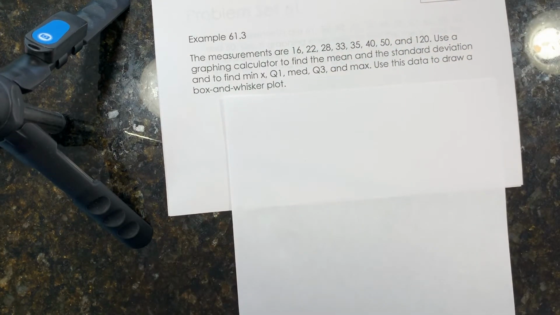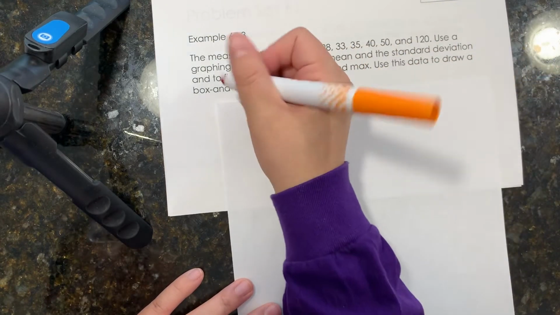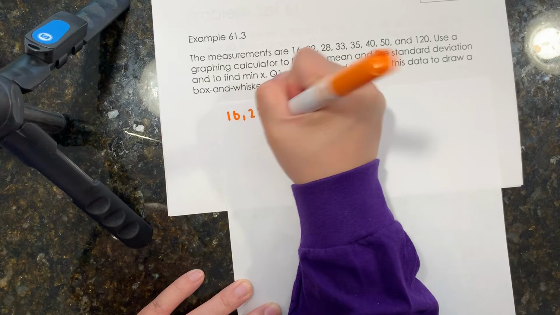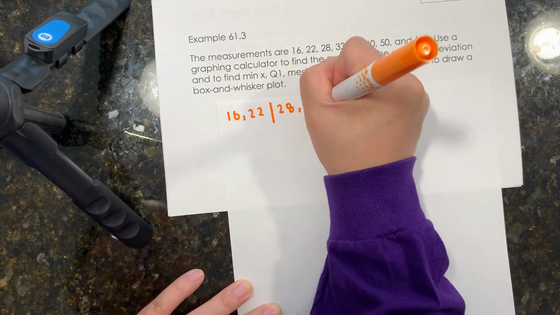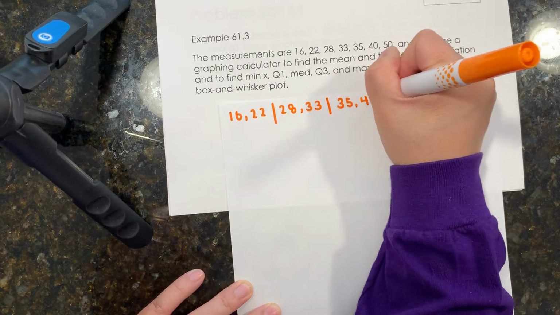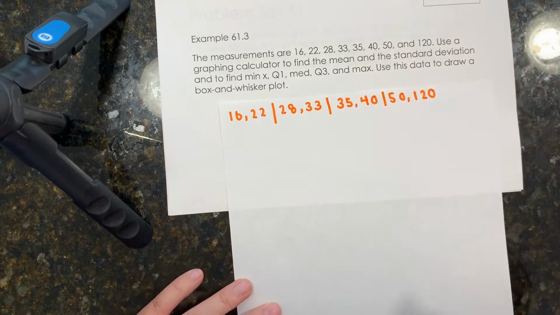So 8 variables can be split into 4 equal groups. The first group would be 16 and 22, then 28 and 33, and then 35 and 40, and then 50 and 120.